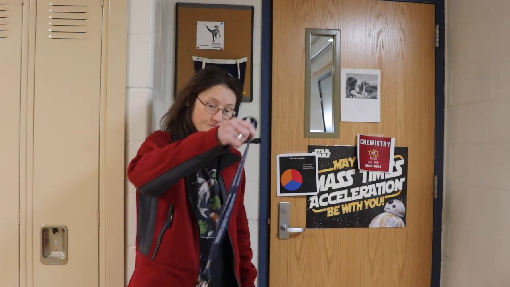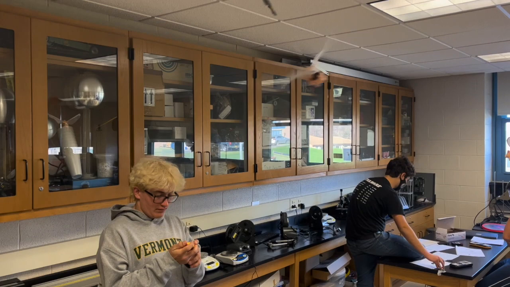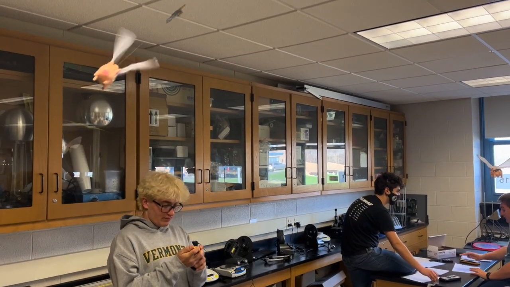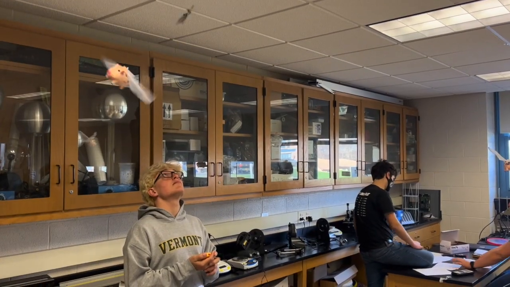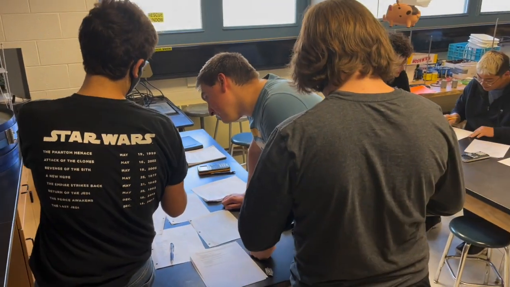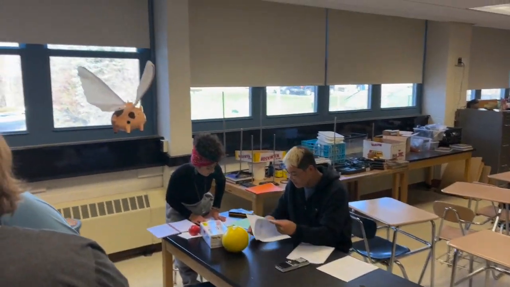So the lab that the AP Physics students were doing involved something called a conical pendulum, which is basically an object moving in a circle. You can see that the pattern makes a cone if you look at the string. And they had to develop a procedure that allowed them to take measurements of the conical pendulum and its circular motion and use those measurements in order to calculate gravitational acceleration in the lab.